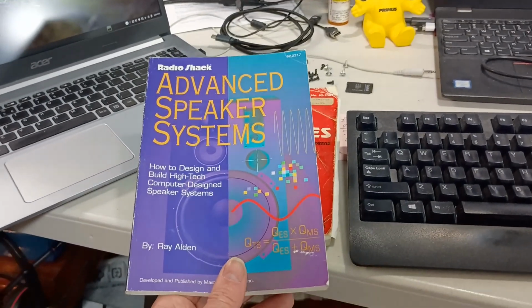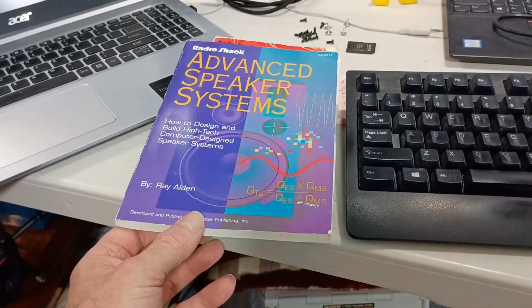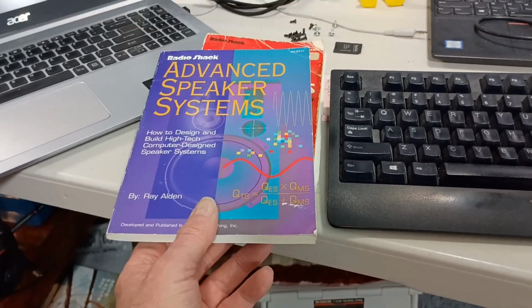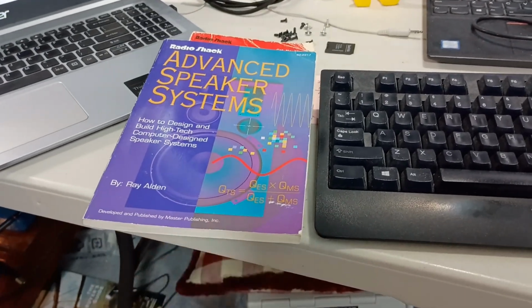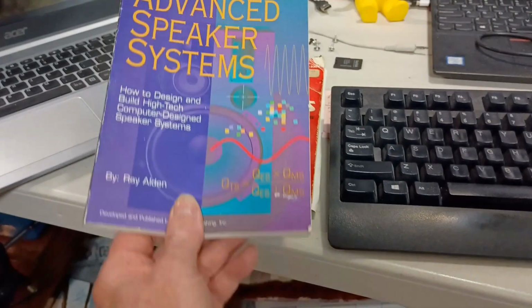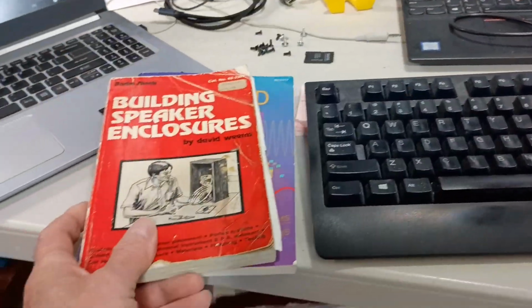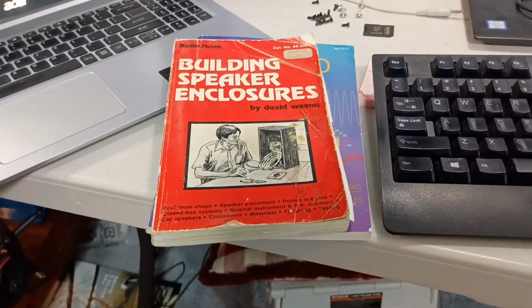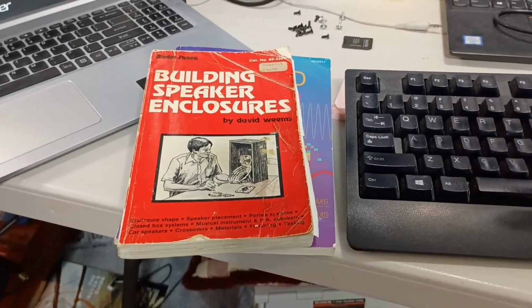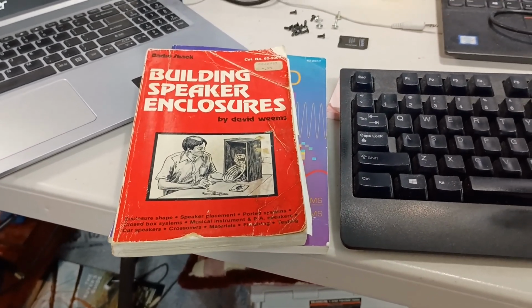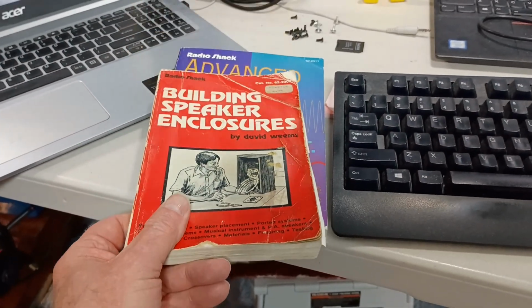This is written by Ray Alden, and this is kind of more college level math, and a little bit more in-depth theory. And the projects in this book are a little bit more advanced. Advanced speaker systems. There we go. So Radio Shack, back in the day when they were still in business, although I hear that they may be coming back, it'd be interesting to see what that will turn out to be. I'm going to hold my breath on that one. But at one point, you could walk into Radio Shack and you could buy components to build speakers.